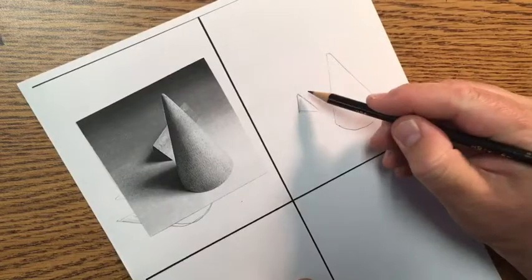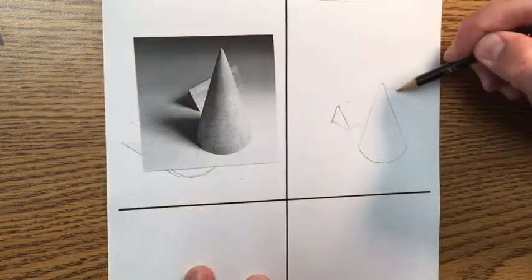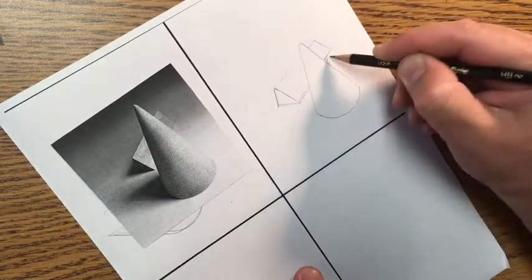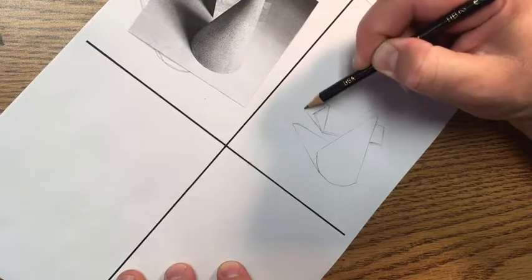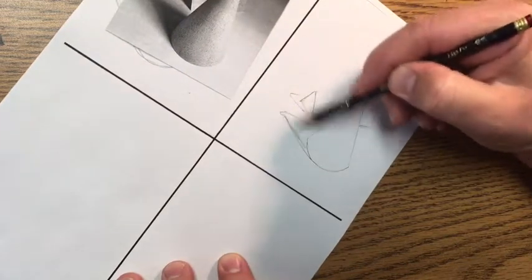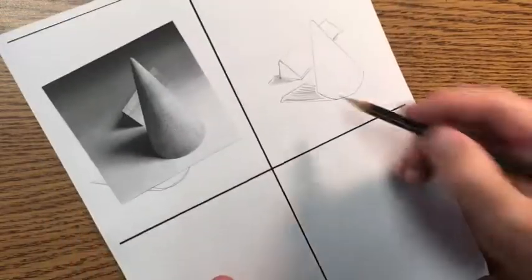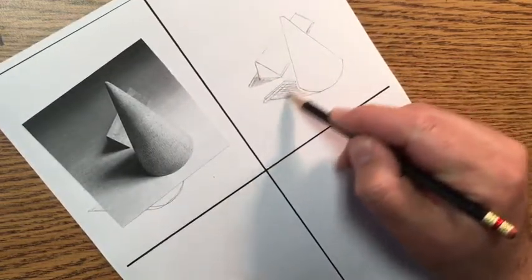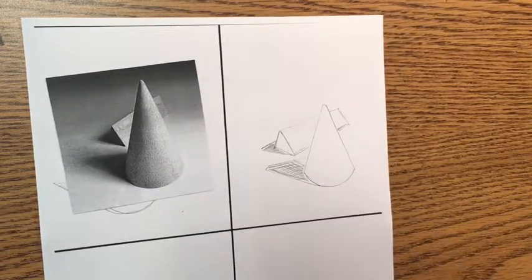So again, I got my cone in the front, triangular shape is in the back. And then you could add the shadows. Now again, notice how these are going really fast, right? You don't want the thumbnails to take too long. This is very much like just brainstorming to figure out how you're gonna do it. Okay, so that's a little bit better.